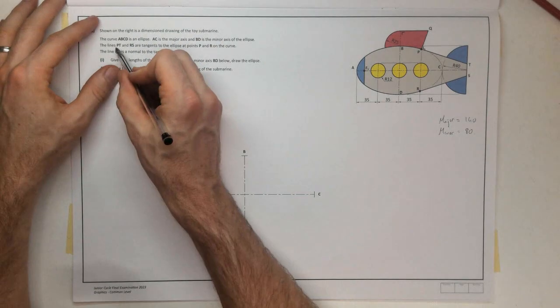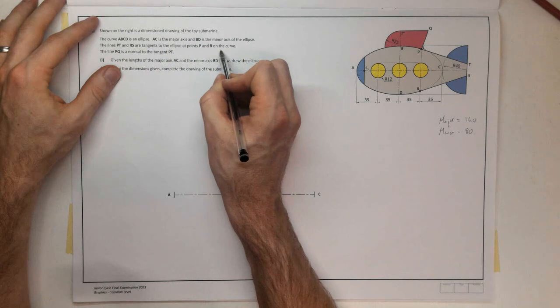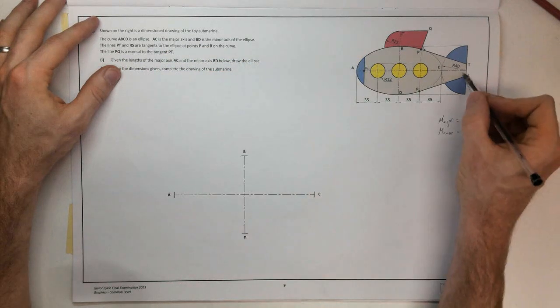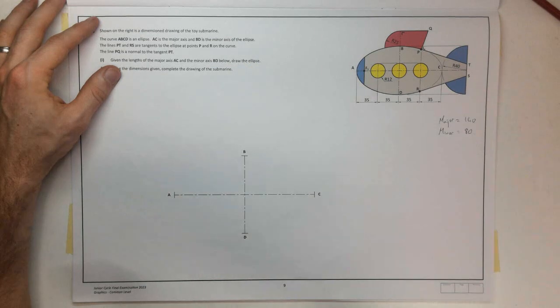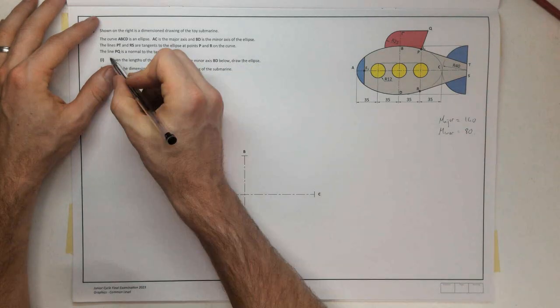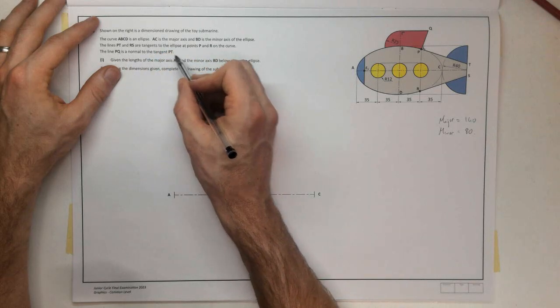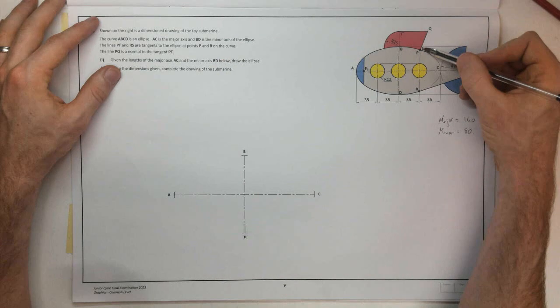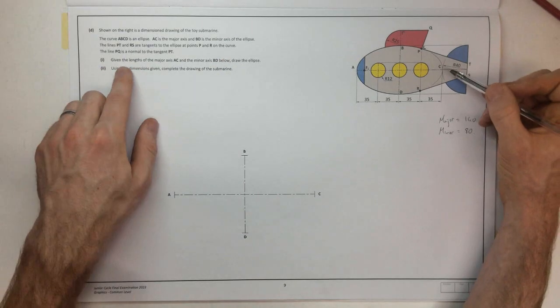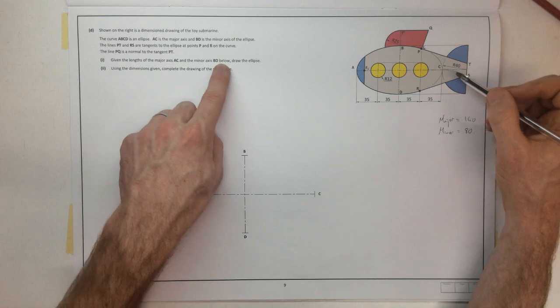The lines PT and RS are tangents to the ellipse at points P and R. So PT is a tangent and RS is a tangent. The line PQ is a normal to the tangent from point P, so this is a normal, at 90 degrees, and they've given us that symbol. Given the length of the major axis AC and minor axis BD, draw the ellipse.